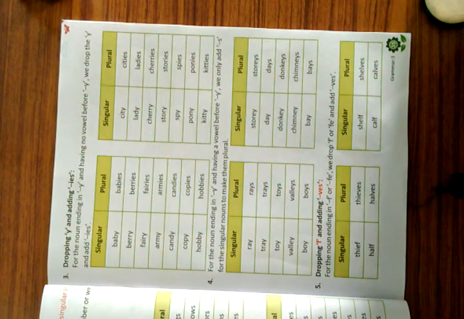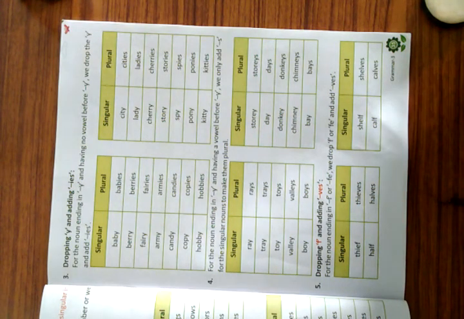Okay, so the fifth one is dropping F and adding VES. For some of the nouns, you cannot just add IES or just add S. For nouns ending in F, some of the nouns will be ending with the letter F or FE also. In that case, you have to drop the last letter F or FE and add VES. You can see the examples.